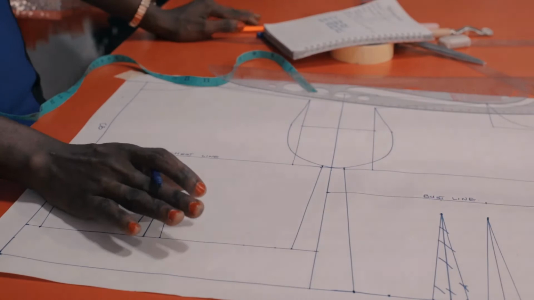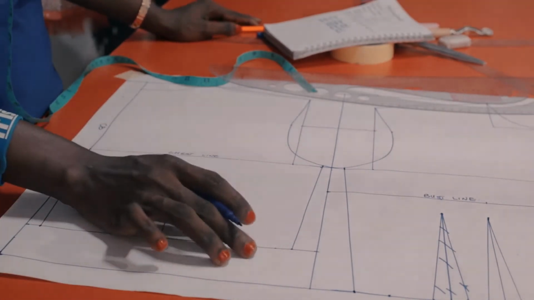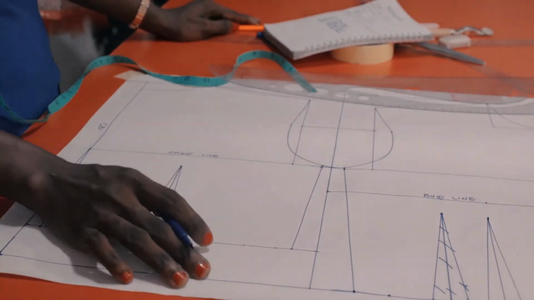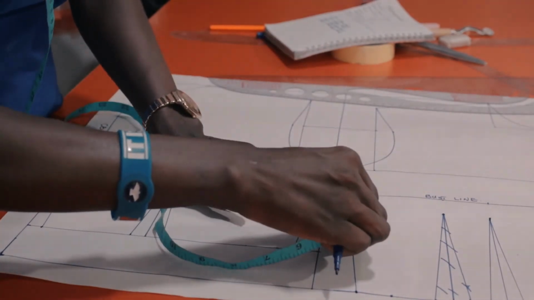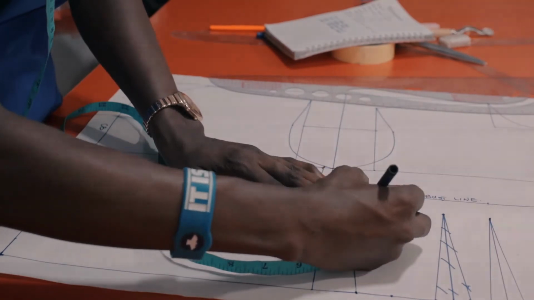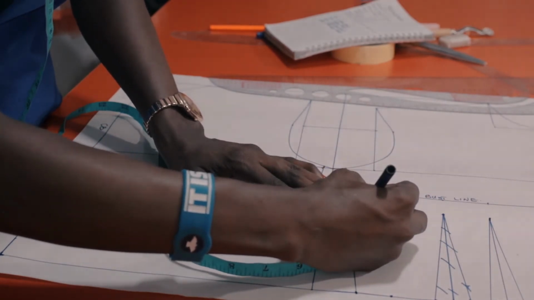Now, how do you achieve that? Now, this difference here is 2 inches. So you just come to the bust line here and take down, you mark 2 inches down.